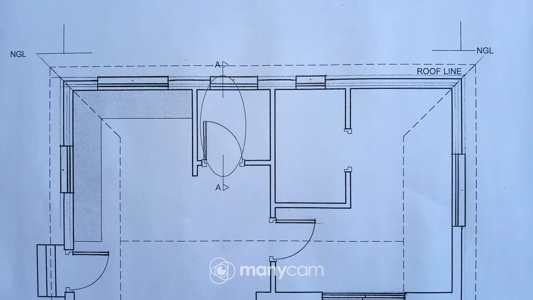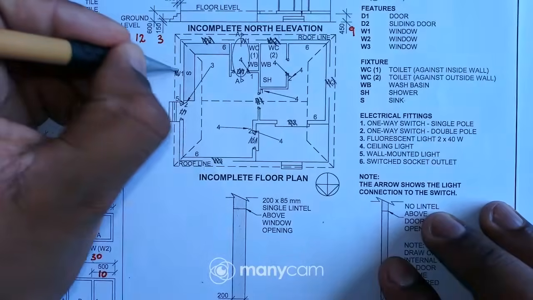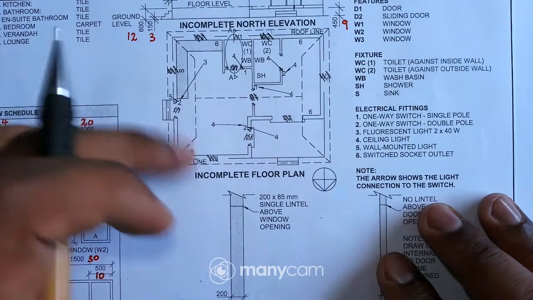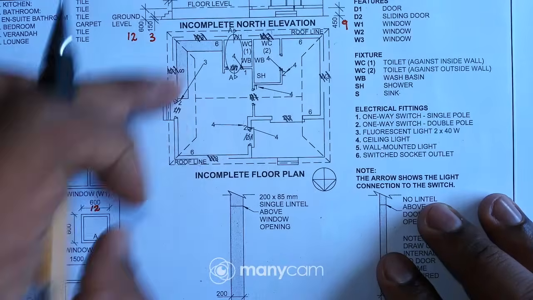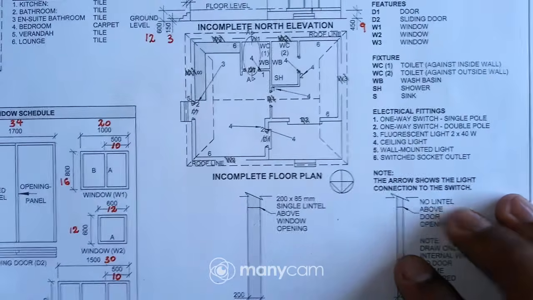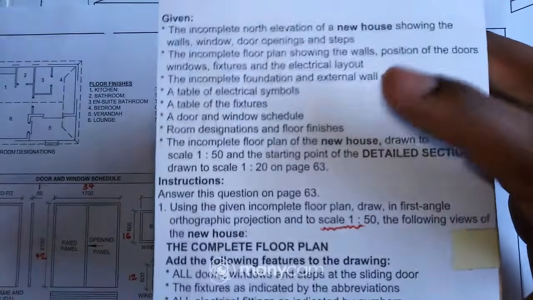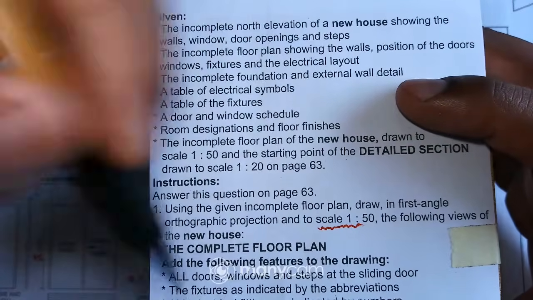So now I think I added all the doors and the windows. Yeah, I added all the doors and the windows. So I'll just go back to my instructions. From the instructions, I added what?